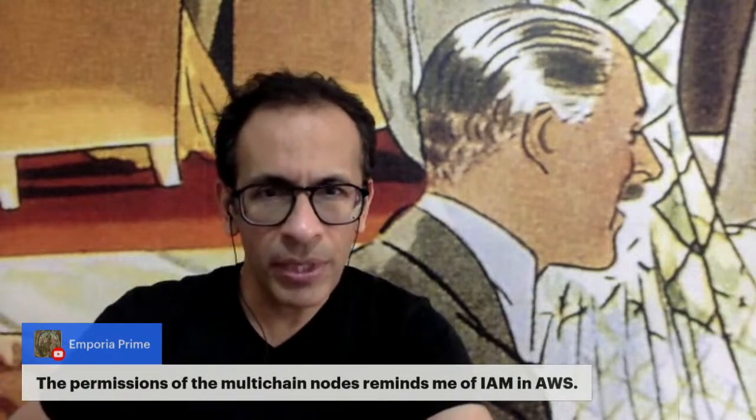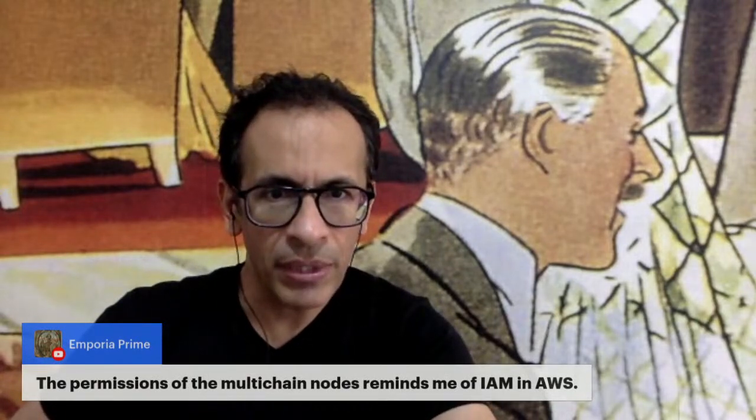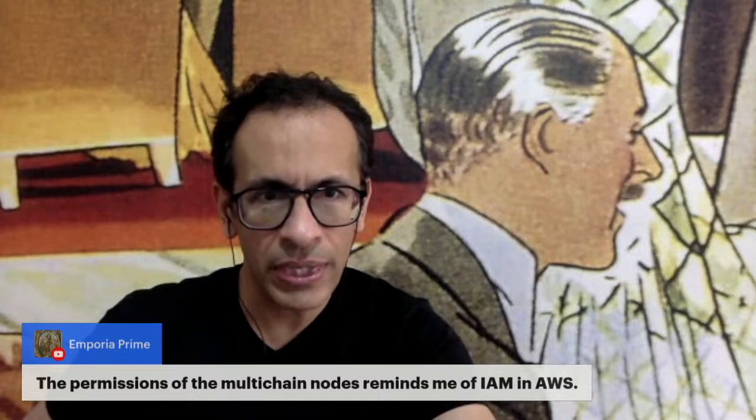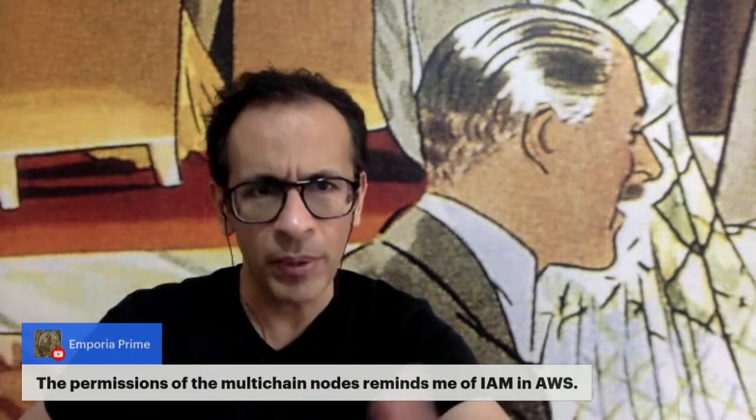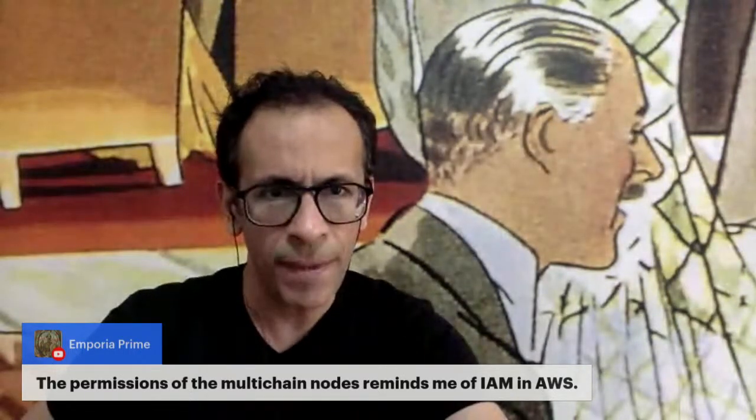The permissions of the multi-chain node reminds me of IAM in AWS. Okay, I haven't used AWS, Srishant, so I wouldn't be able to comment on that. But if some of you guys have used it, you'll probably understand what Srishant is saying here.